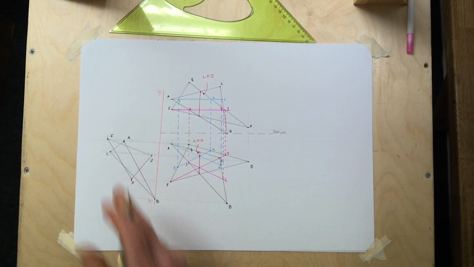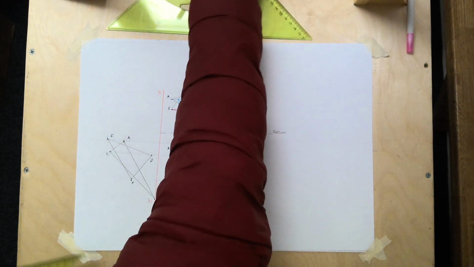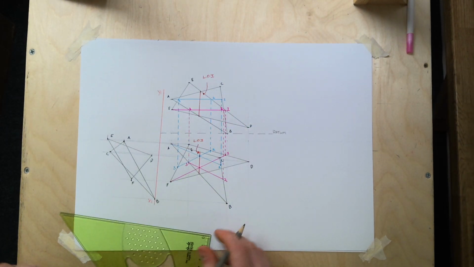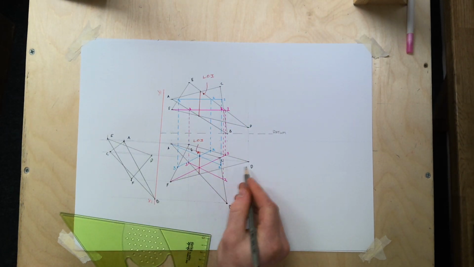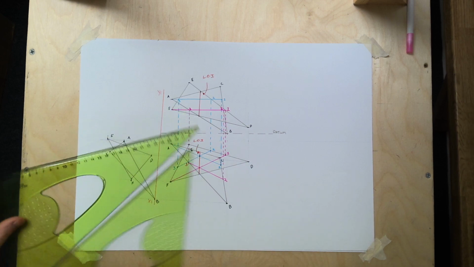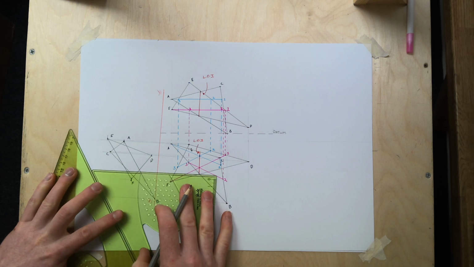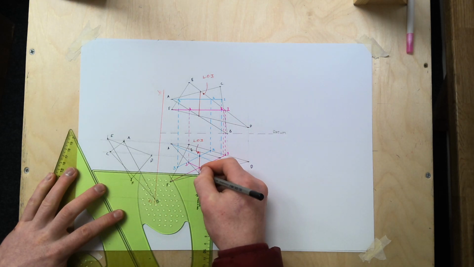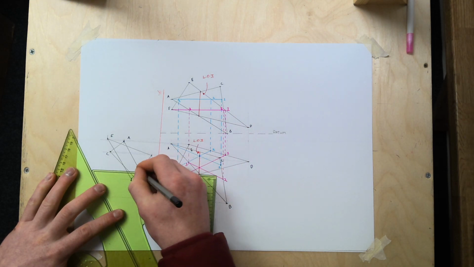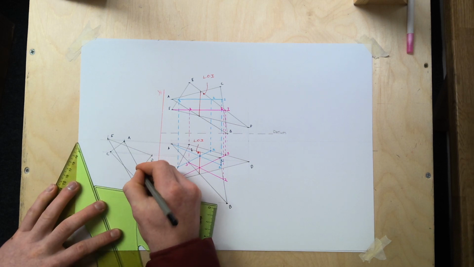Okay, so I'm going to need to find the line of intersection now in this view again. So what I can do is bring it across from my plan where it hits the corresponding line. So it's F and D, this point here. So I'm going to bring it across my F and D. So it's that there.